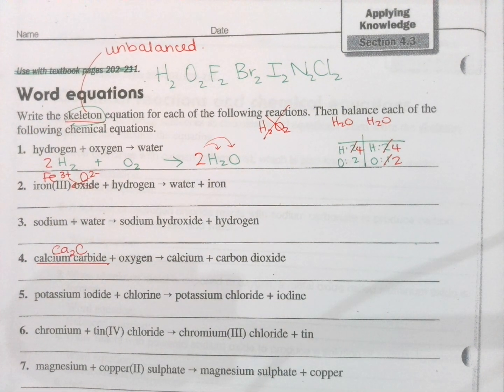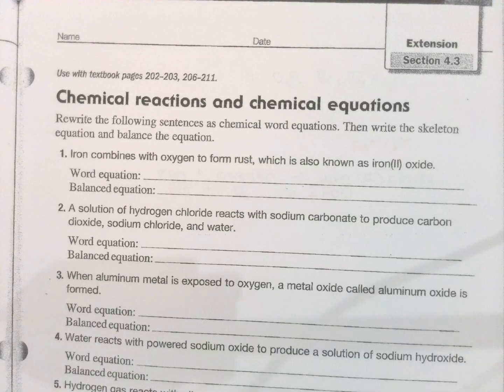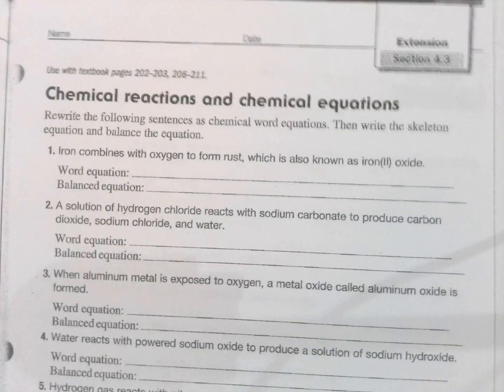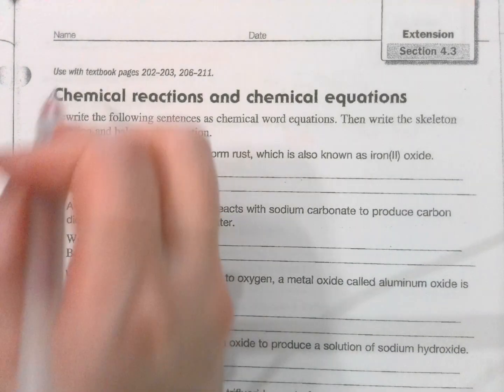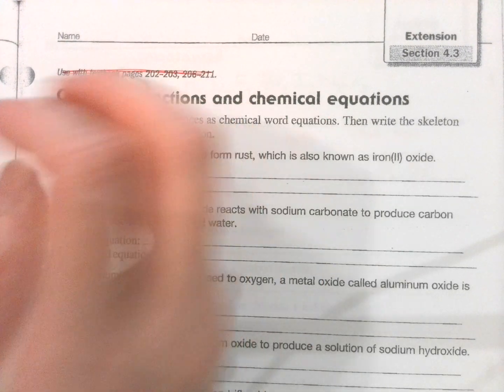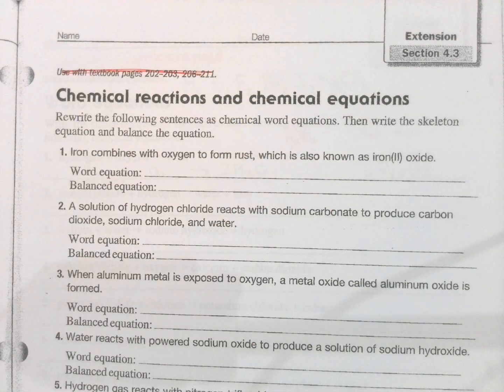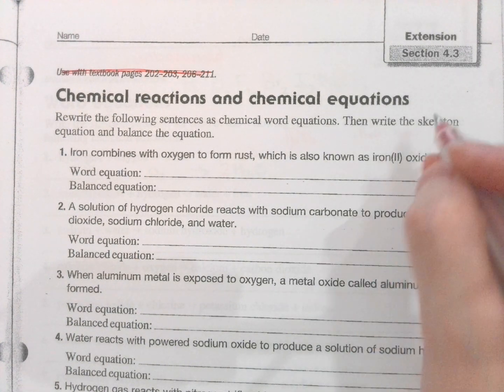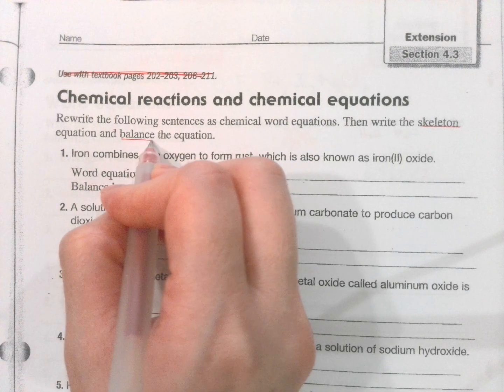Let's take a look at the second sheet for your homework. For this sheet, same thing, just ignore the textbook pages. That's for the old textbook. Rewrite the following sentences as chemical word equations, then write the skeleton equation and balance the equation. So once again, this is the unbalanced, and then we're going to balance it.